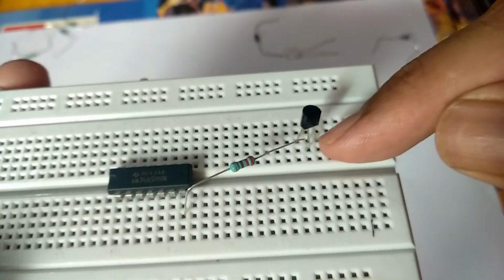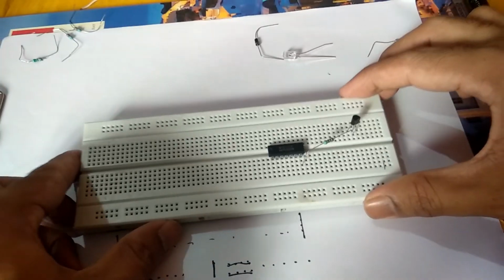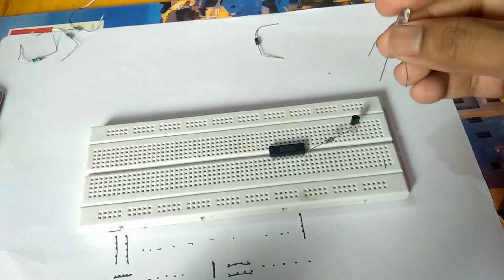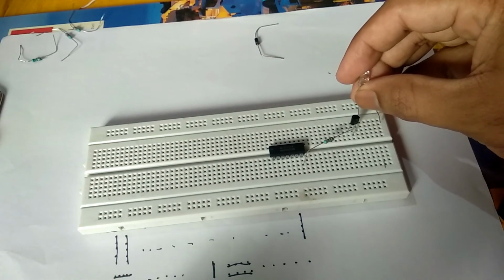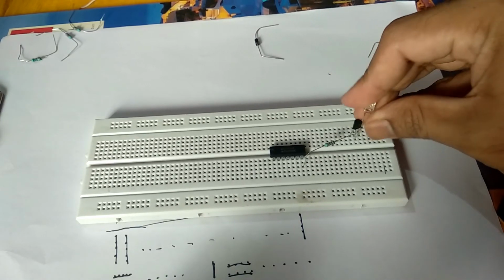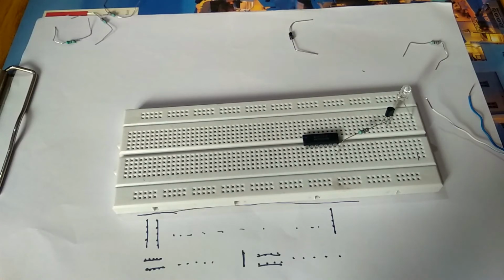However, the resistor is connected in series with the base. Now, if you want to connect an LED or any other two terminal device, again you have to make sure that none of the terminals are short circuited. So in this way, you can connect components in series or even in parallel on the breadboard.